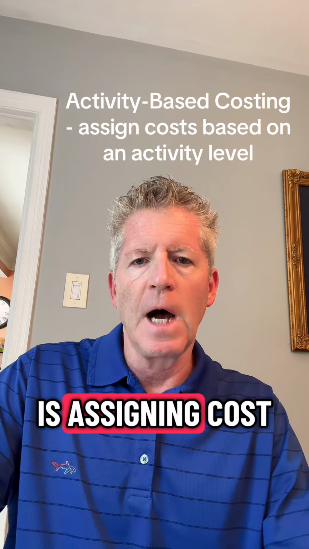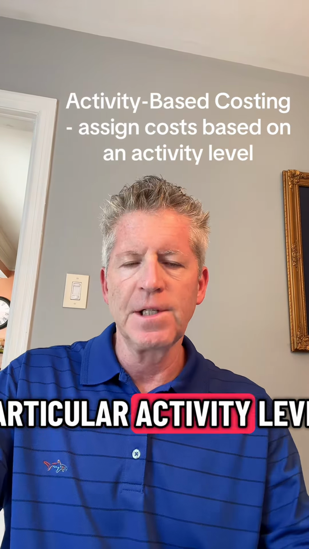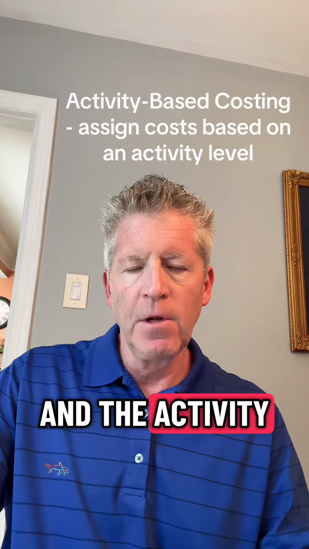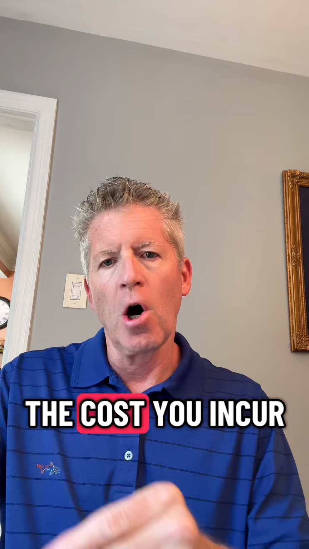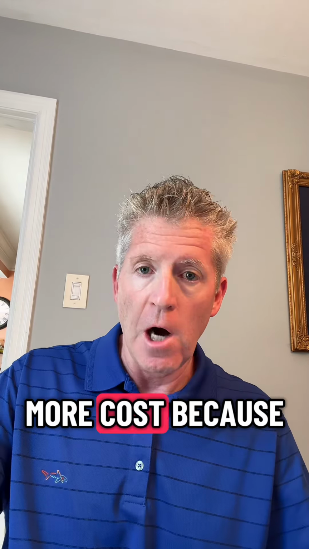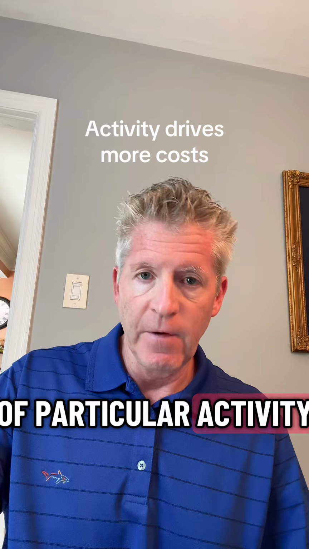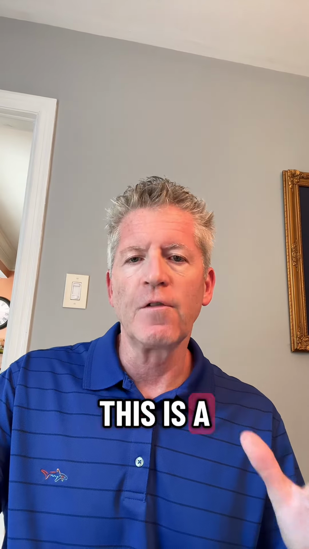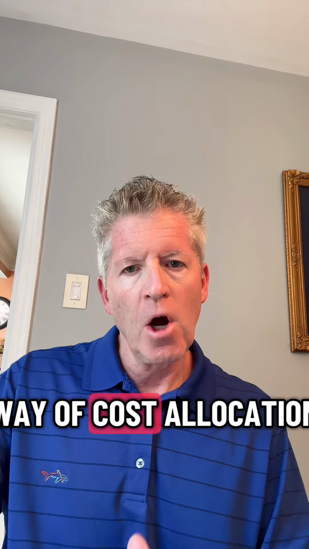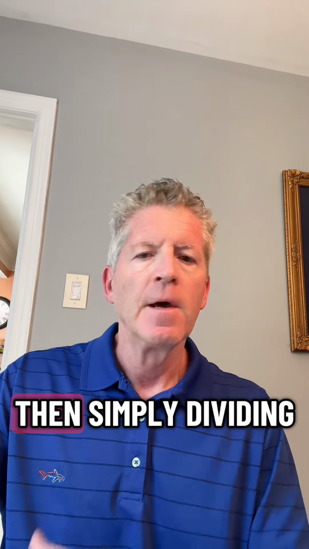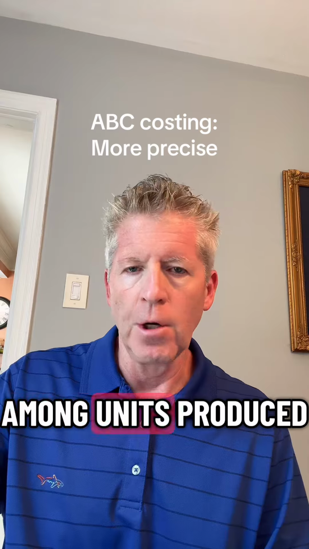Activity-based costing is assigning costs based on a particular activity level, and the activity level ties to the cost you incur. You are incurring more costs because a particular activity is happening, which we'll see in a minute.